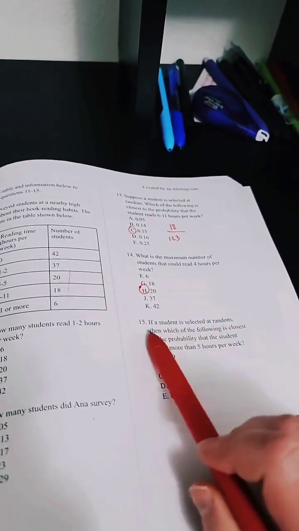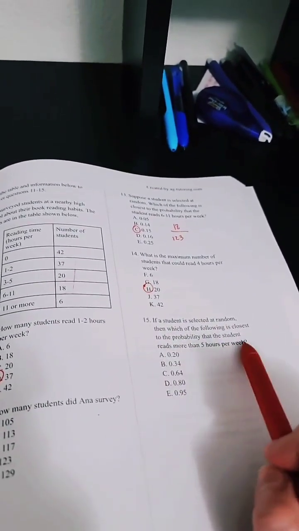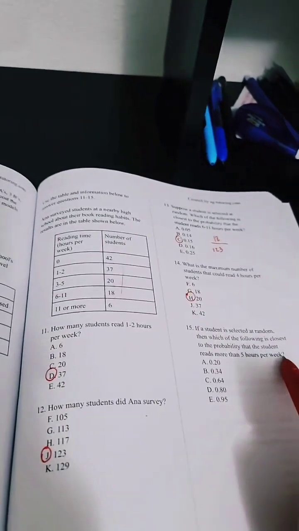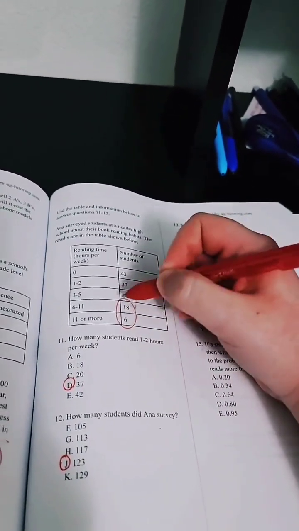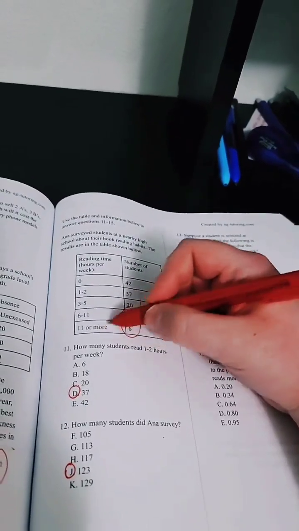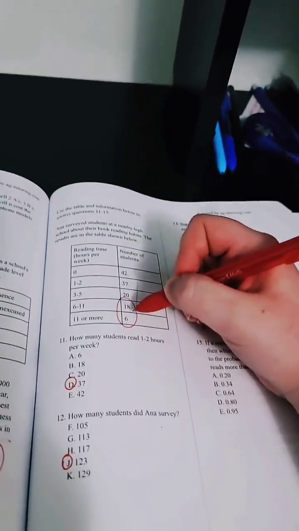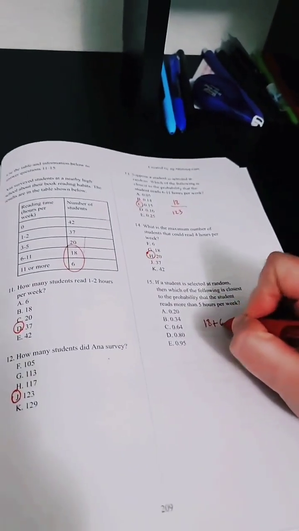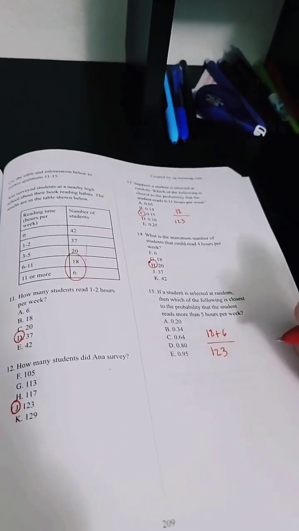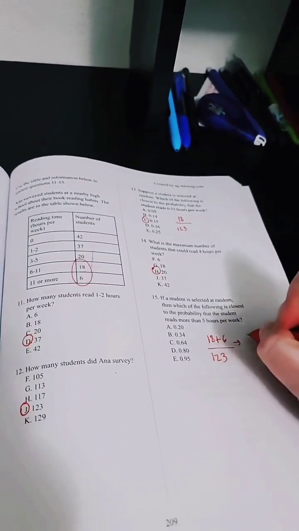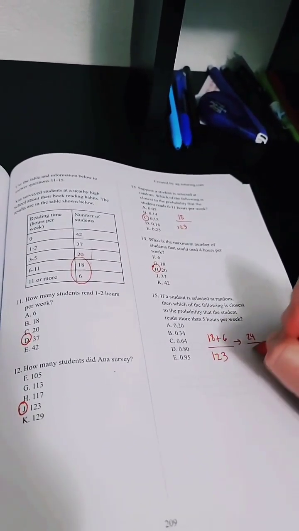If a student is selected at random, which of the following is closest to the probability that the student reads more than 5 hours per week? More than 5 hours per week would be these guys right here, because you could do the 6 to 11 or 11 or more to still be over 5 hours per week. So we would have 18 plus 6 for the number of students, out of the total number of students, which we already know is 123. So that would be 24 over 123.